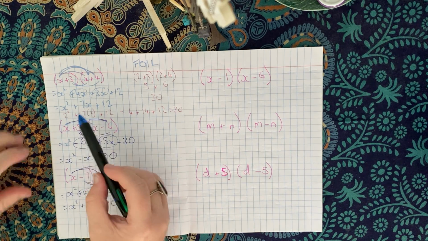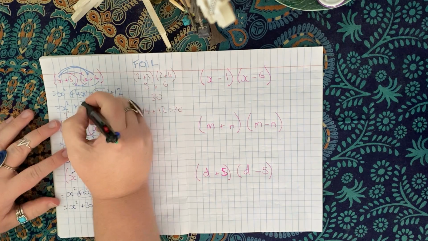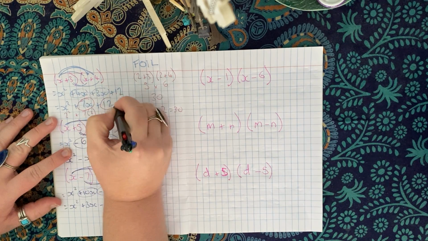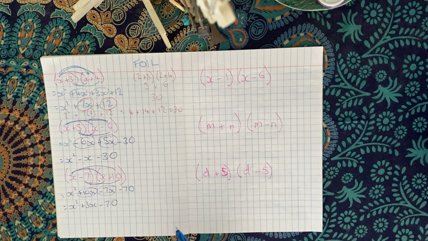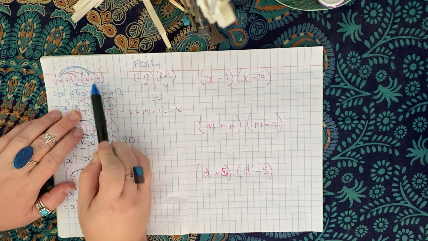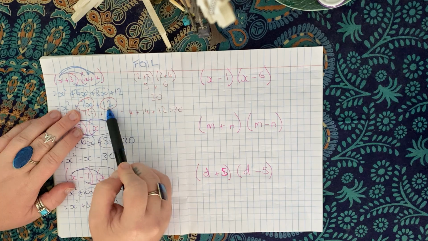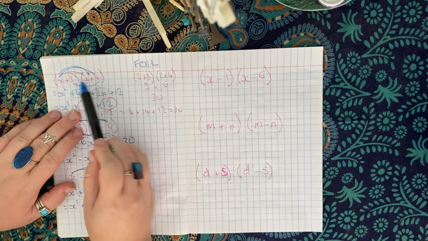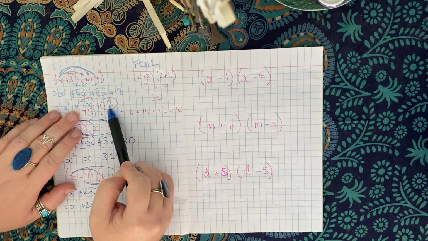So if you see here, these two numbers are important. You'll see that this number is always what you get when you add these two numbers together. So 3 plus 4 is 7. And this number is always what you get when you multiply them together. 3 times 4 is 12.